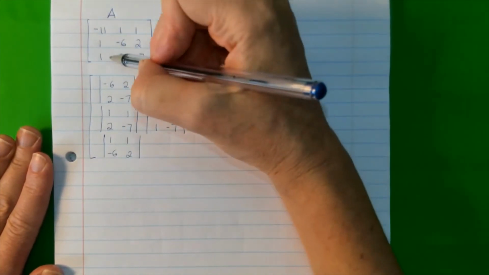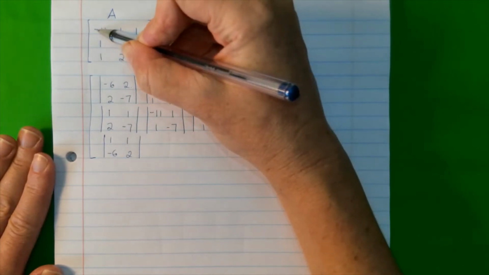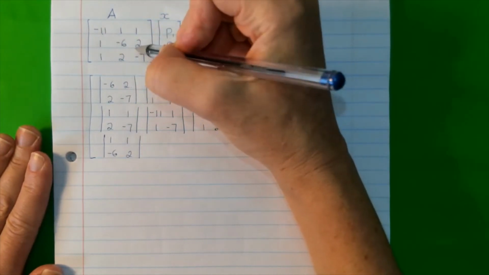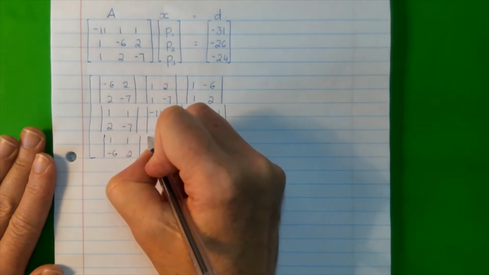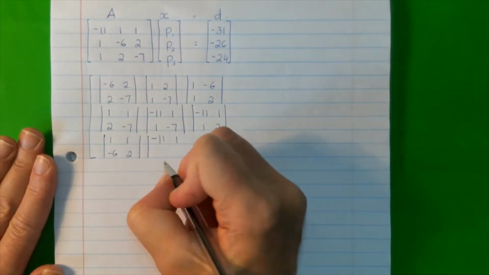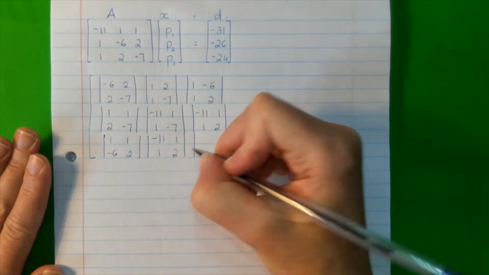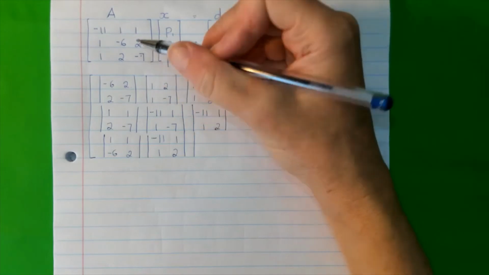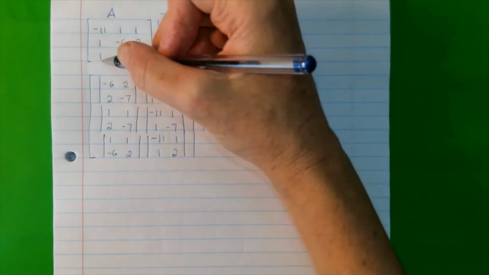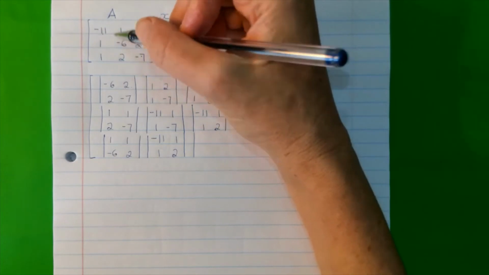This element, delete the row, delete the column, we're left with minus 11, 1, 1 and 2. Lastly, this element here, delete the column and the row, we're left with minus 11, 1, 1 and minus 6.